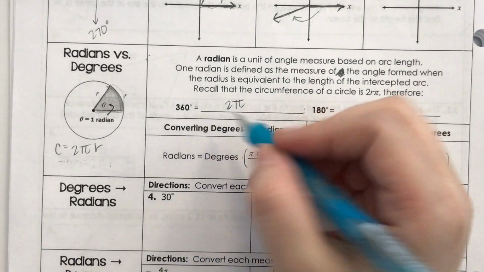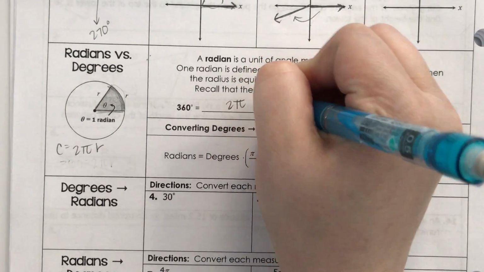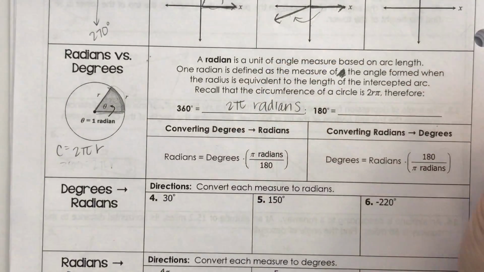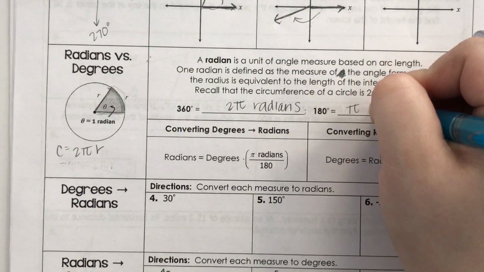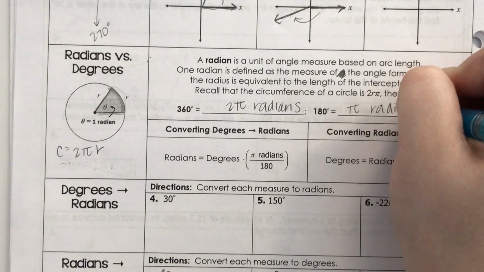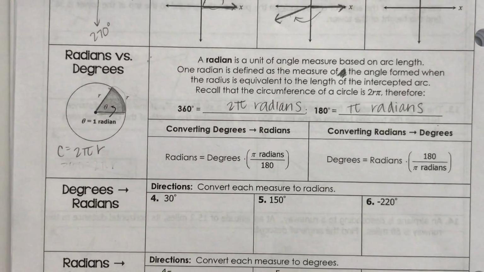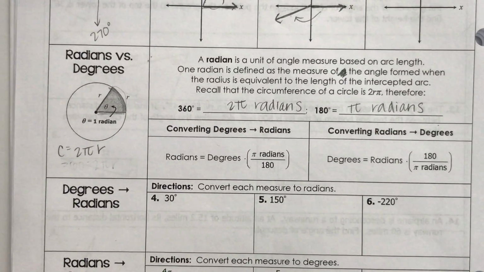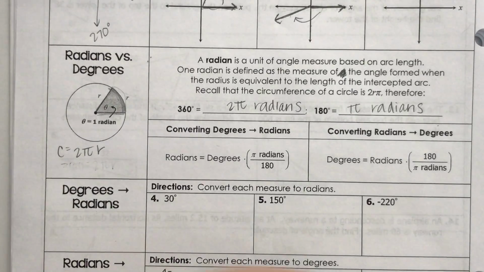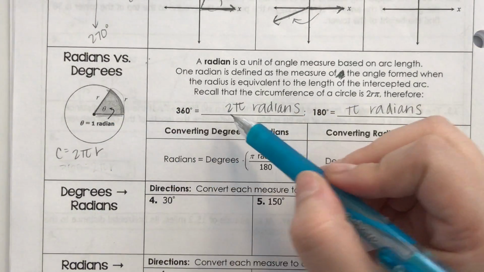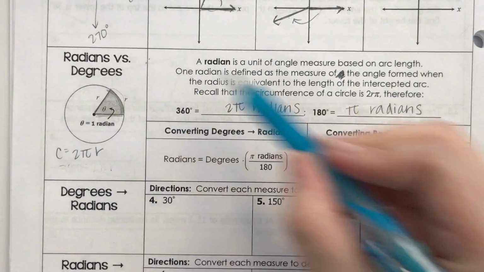So just know that 360 degrees is 2 pi. So 2 pi radians is all the way around the circle, and pi radians is halfway around the circle. Okay, so all the way around the circle is 2 pi. Halfway around the circle is pi.